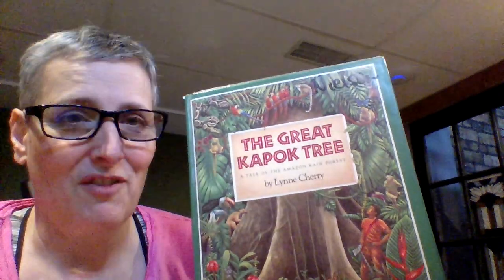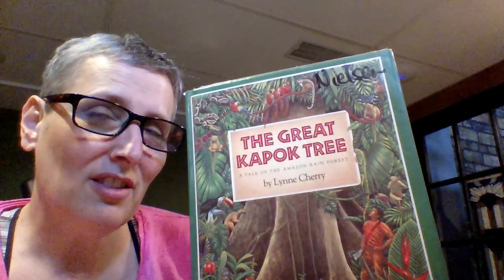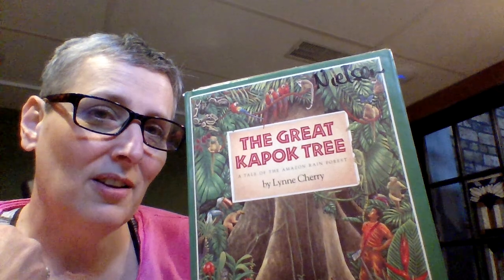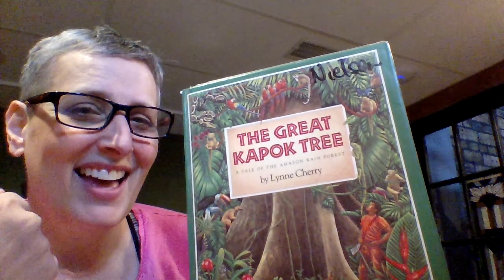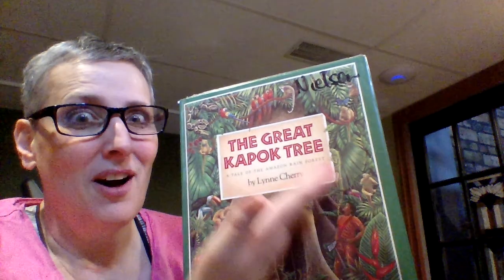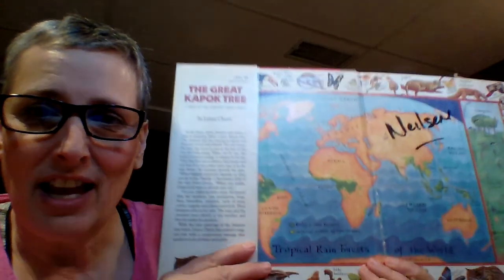illustrator. And we haven't done this in a few days. The difference between the author and the illustrator: the author writes the words, I hope you said, and the illustrator draws the wonderful pictures. Good. So, and look at these end pages.